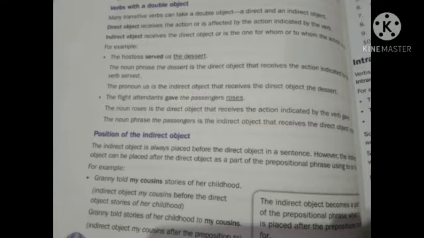When I ask this question, for whom or to whom, then it becomes an indirect object. The subject is performing on the direct object, and the direct object is passed on to the indirect object. I hope it is clear. If not, just go through the example.